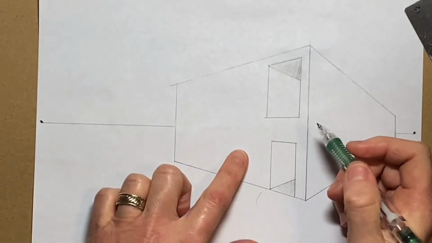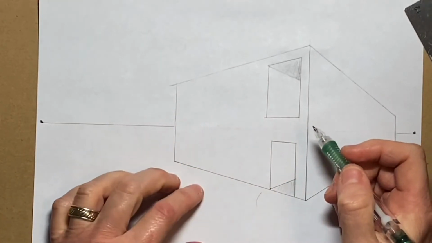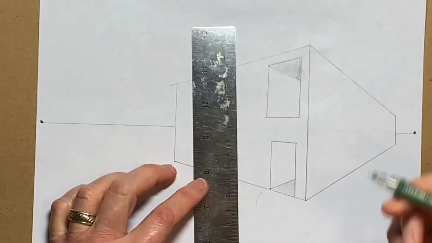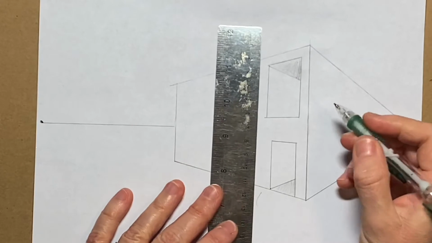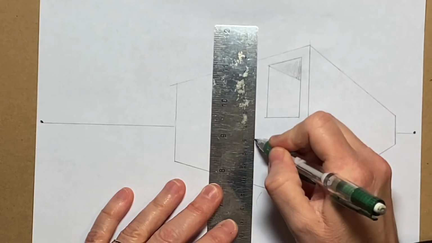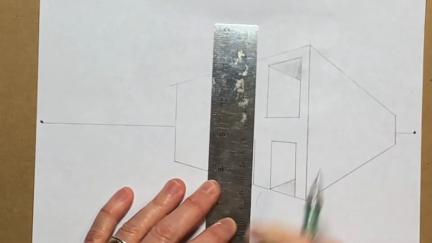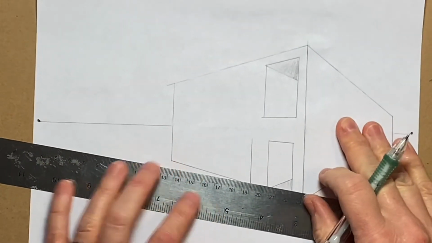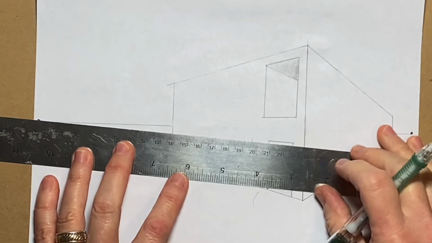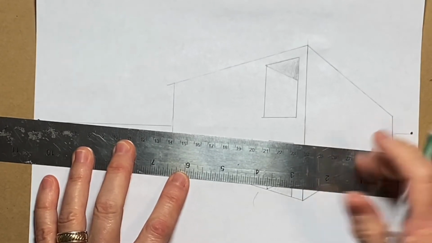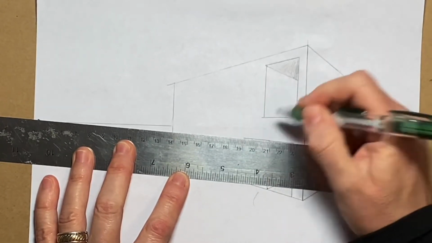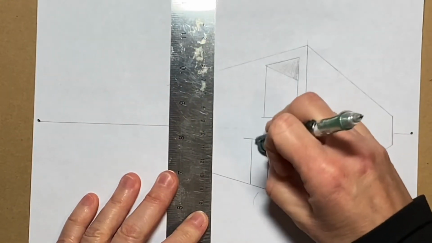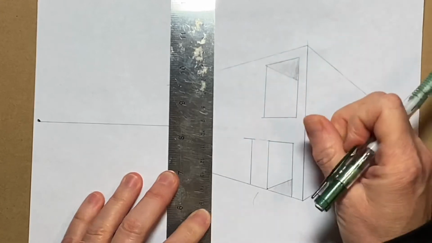Now that's a very, very basic opening. Let's make it a little bit more complex. So if I wanted to add a door again, but this time I want to add basically kind of like a frame around the door. Oh, I did the wrong one. Sorry about that.